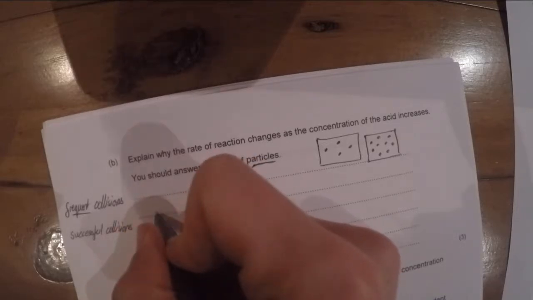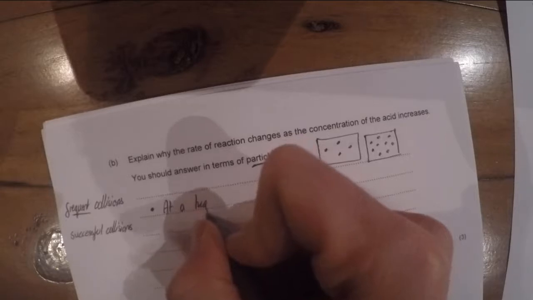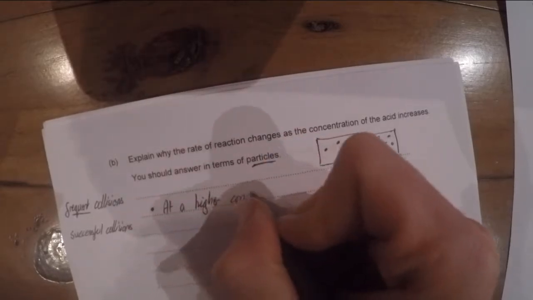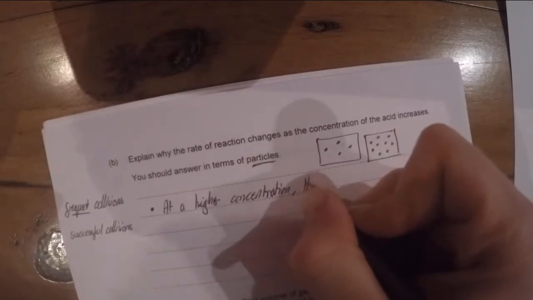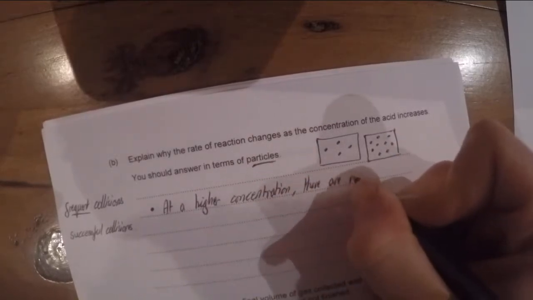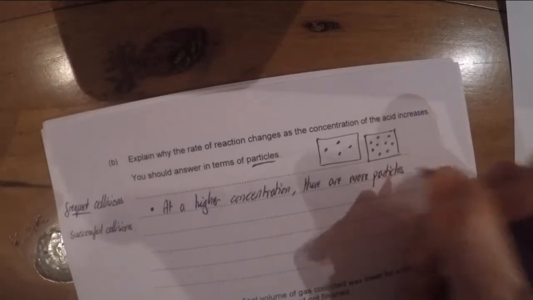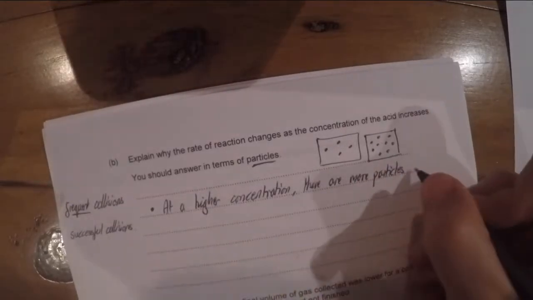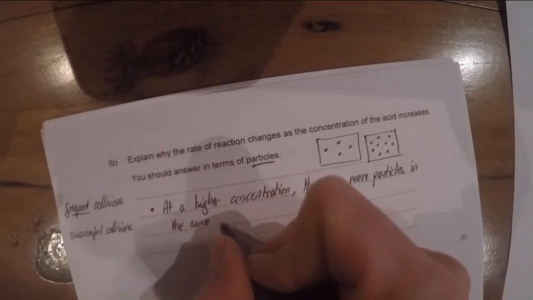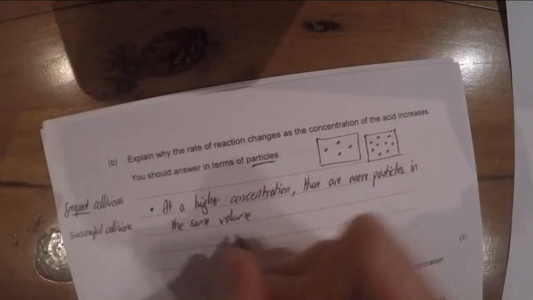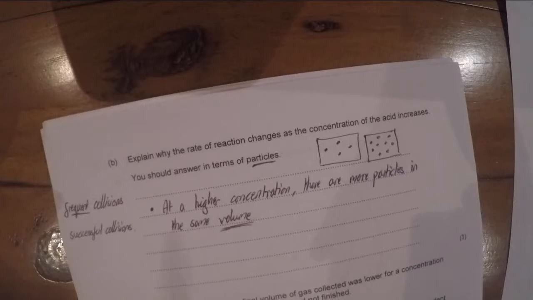So let's put that down. That could be my first point. At a higher concentration, there are more particles, not necessarily in total. What's important is in the same volume. This is where lots of people missed out on a mark, I've got to match it to the volume.